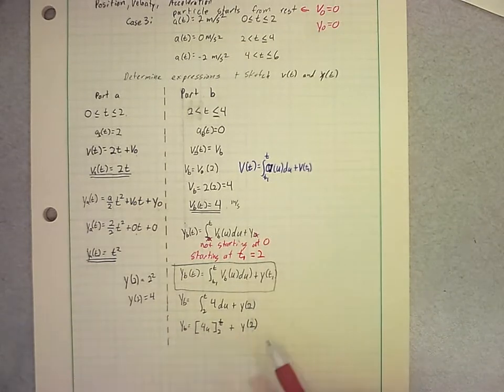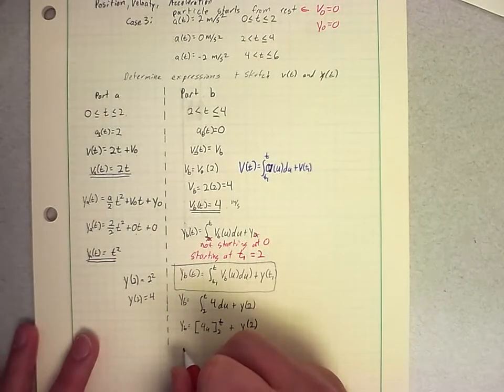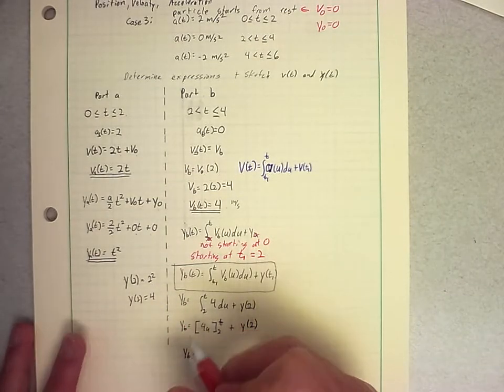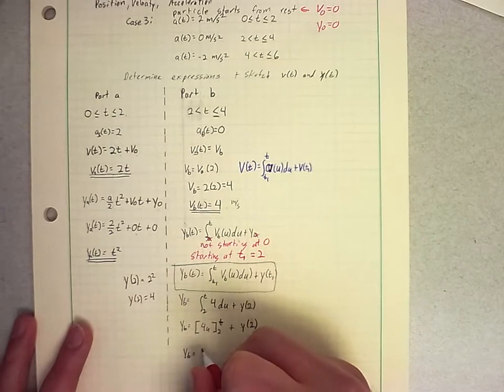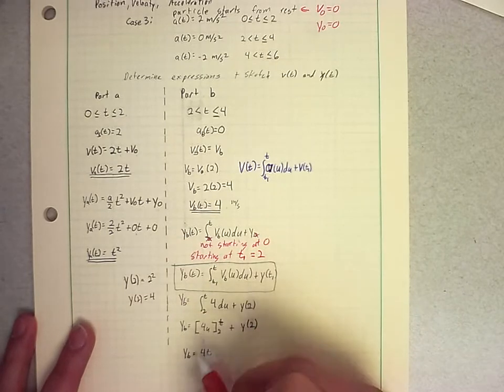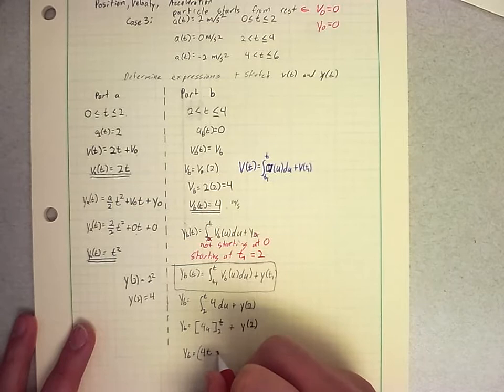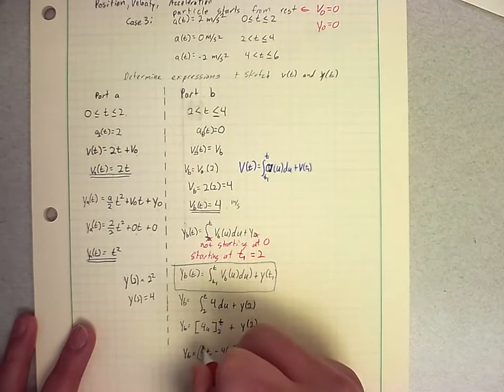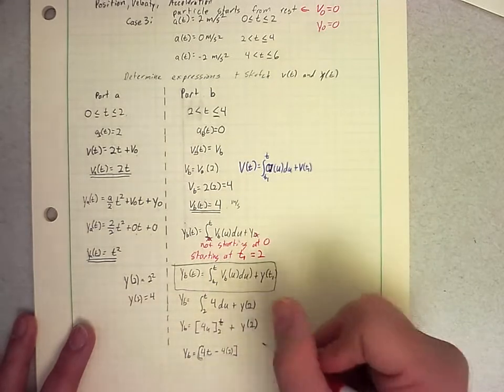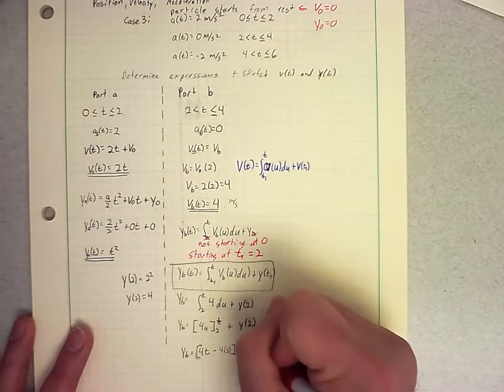So when I evaluate this at 2, I run over here and get that value. 2 squared is 4. So y of b is actually equal to 4t minus 4 times 2, that's the part inside here, plus y at 2, which is 4.